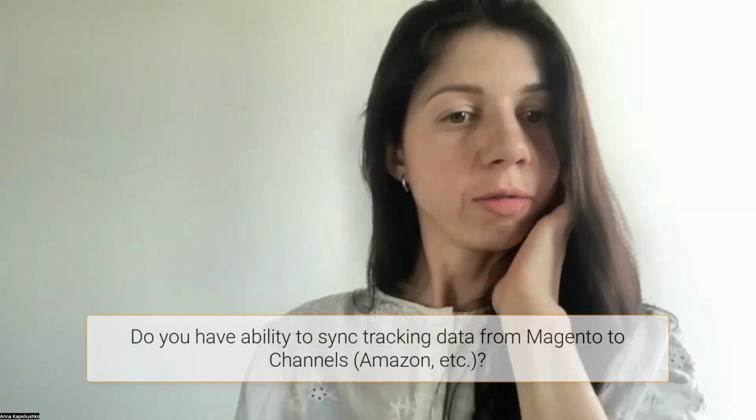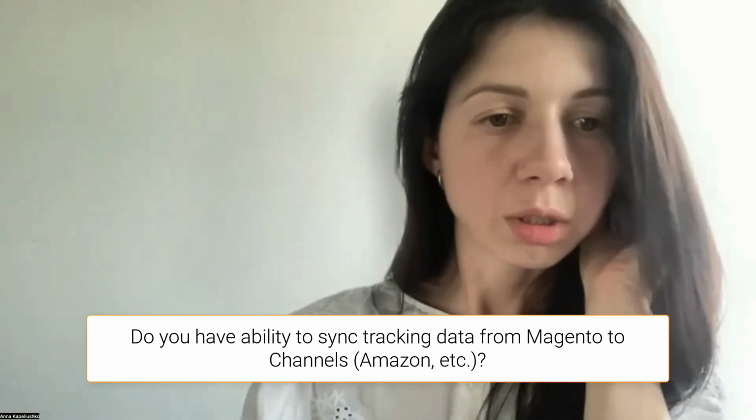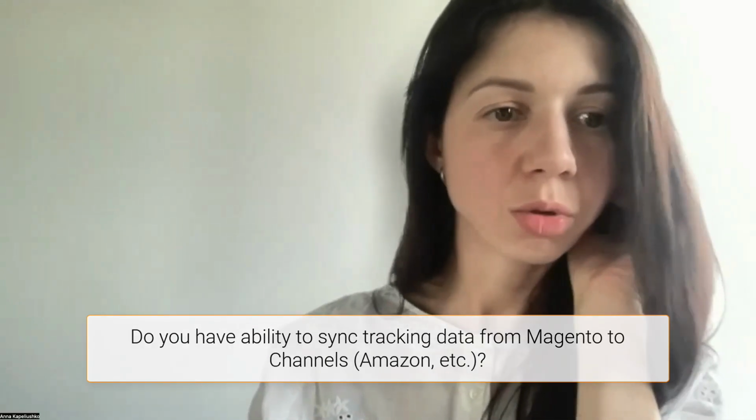Can we have tracking data from Magento sent to the channel automatically? Yes. The idea behind the M2E Pro extension is to do everything automatically, so you have to do minimum manual actions, and the part with the tracking numbers works the same way. As soon as it becomes available in your Magento shipment and the tracking is added, M2E Pro will pick it up and synchronize it to Amazon.